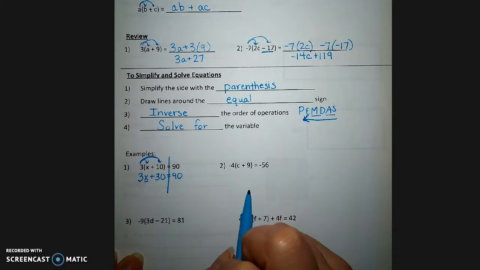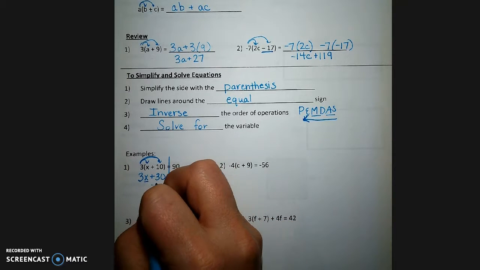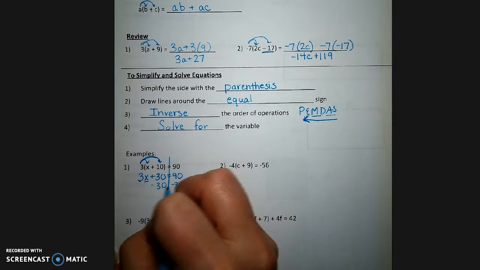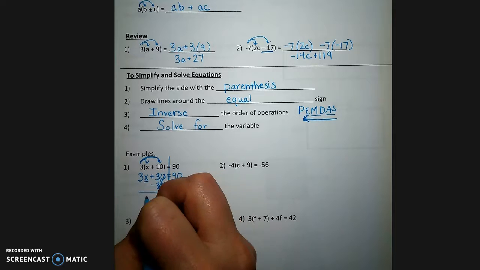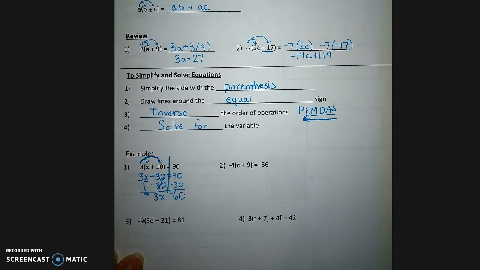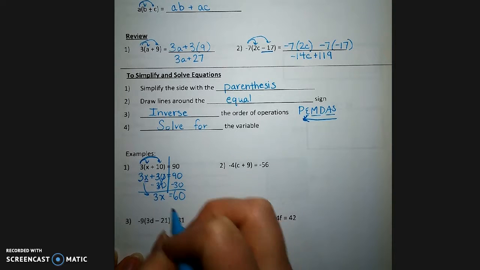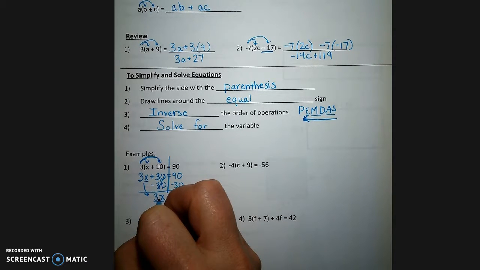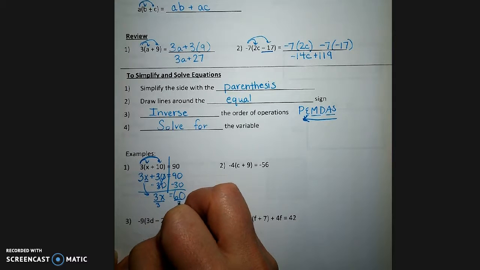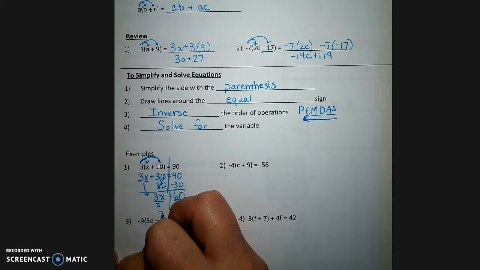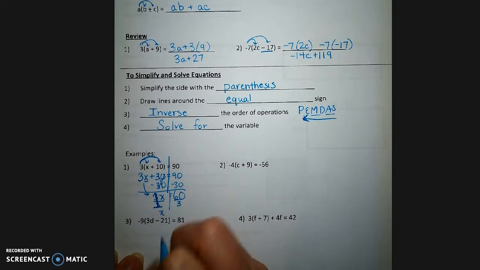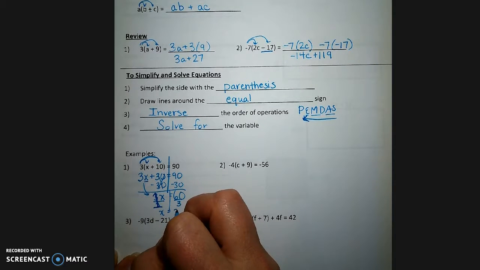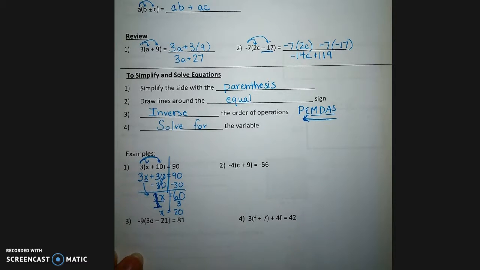And now we want to go in the opposite of the order of operations there. So I'm going to subtract 30 from both sides. Don't lose that coefficient 3 out in front of that x. That's one big mistake I see people make. Multiplying by 3 here, so I'm going to divide by 3. Whatever I do to one side, I got to do the other side. 3 divided by 3 is 1, so I have 1x there, so x equals 60 divided by 3 is 20.